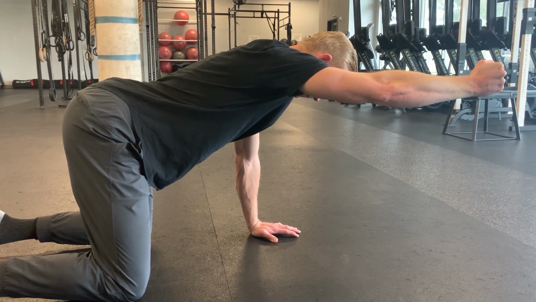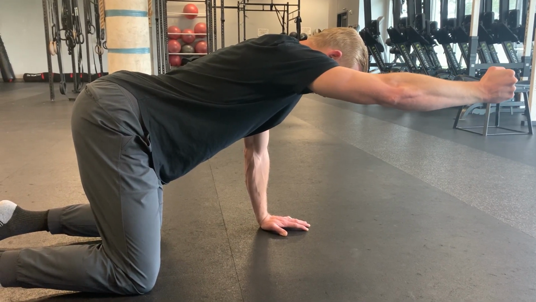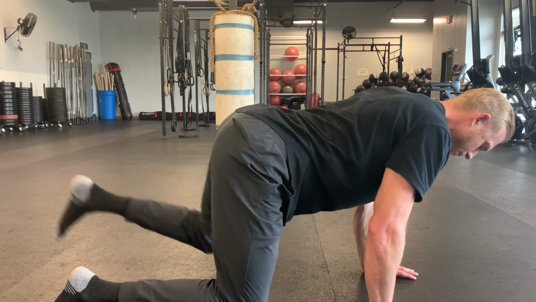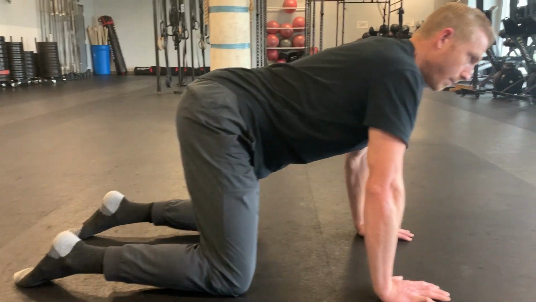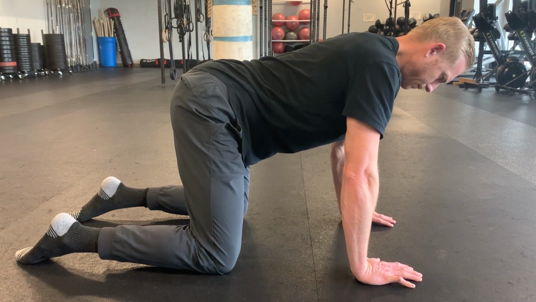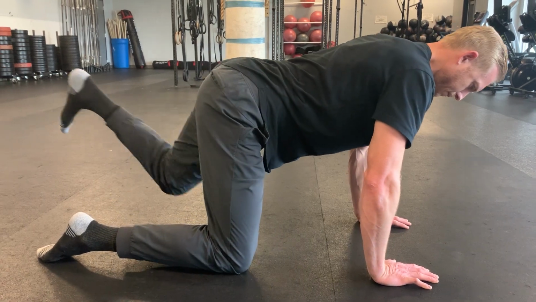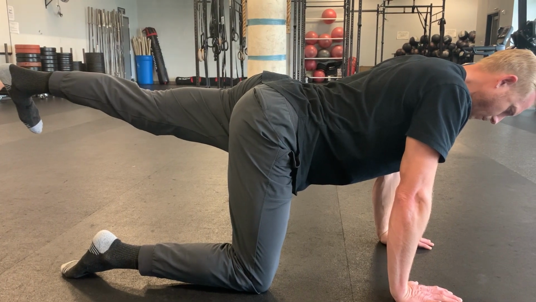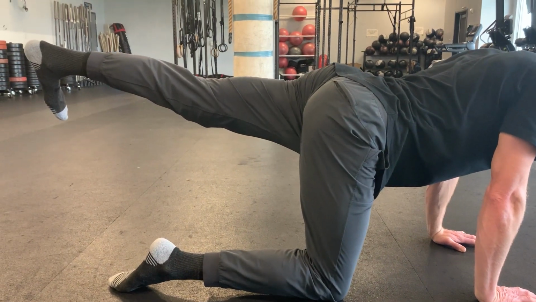Note how there is no movement through the spine as he extends. This will hold true for all of these variations. Let's start that one again. The next variation consists of a simple leg extension. Brace for a gut punch. Kick your heel straight back, squeezing the glute, pointing your toes towards your head. Note how regardless if he's moving his upper body or lower body, the spine does not move.